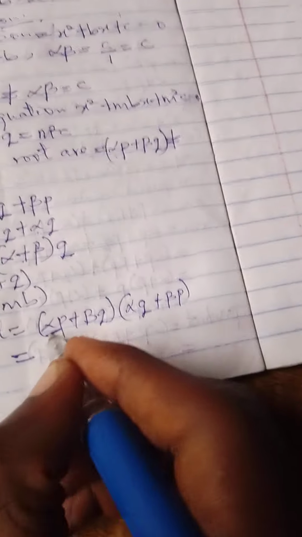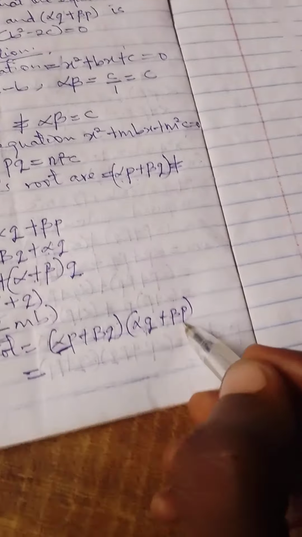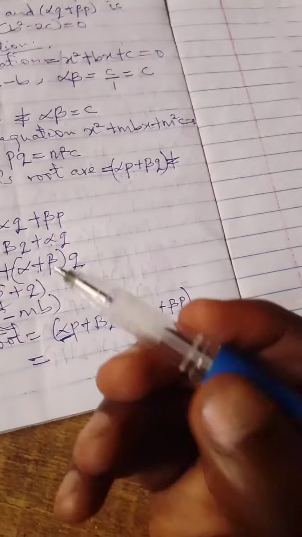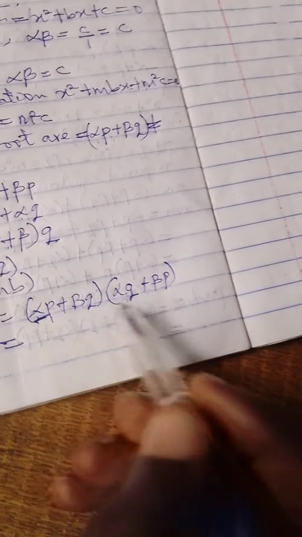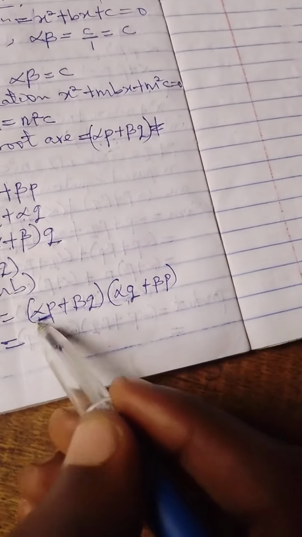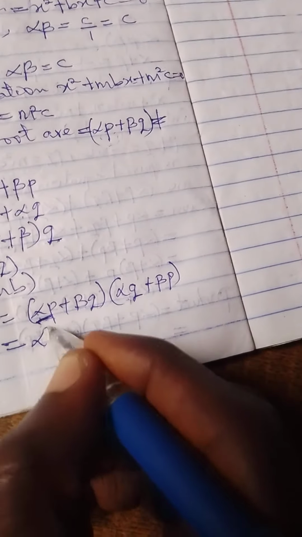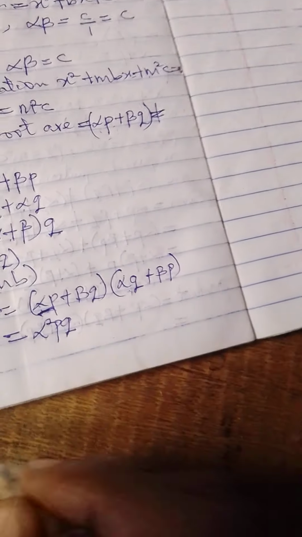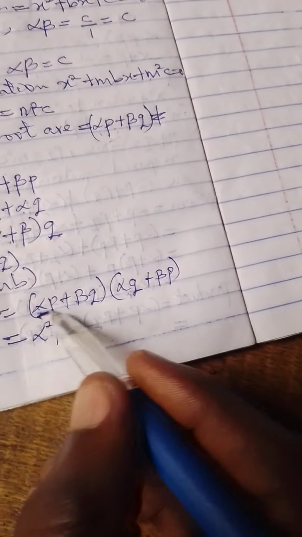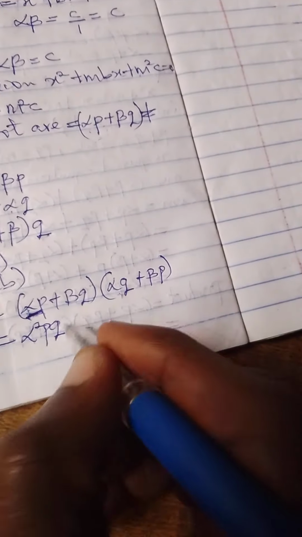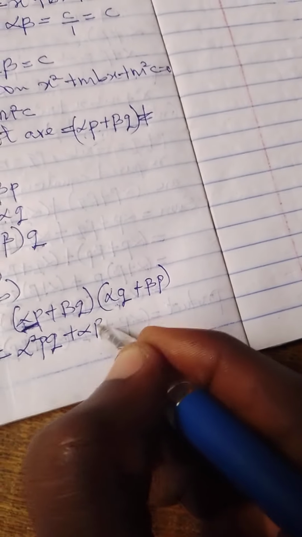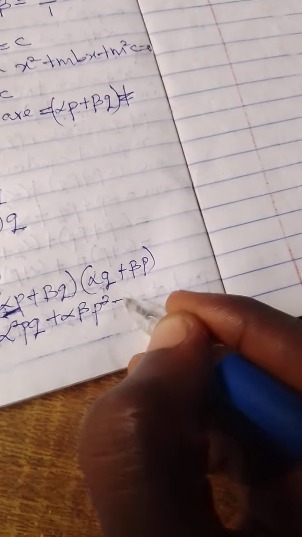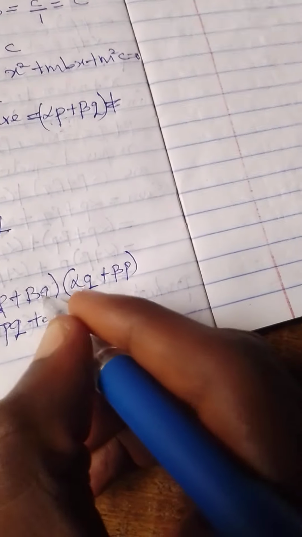Now use the first one to multiply this and this. Then you take the second one to multiply this and this. How are you going to do that? Alpha, I want to use this one now to multiply this. What are we going to do? Alpha times alpha will give you what? Alpha square. P times q will give you pq. Now take this one again to multiply this one. Alpha times beta is alpha beta, and p square.